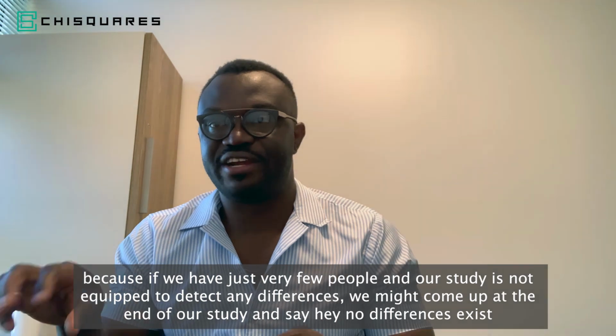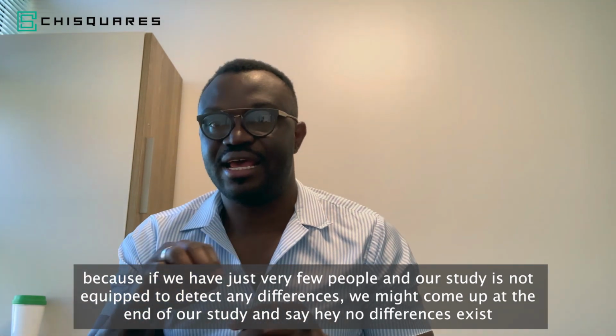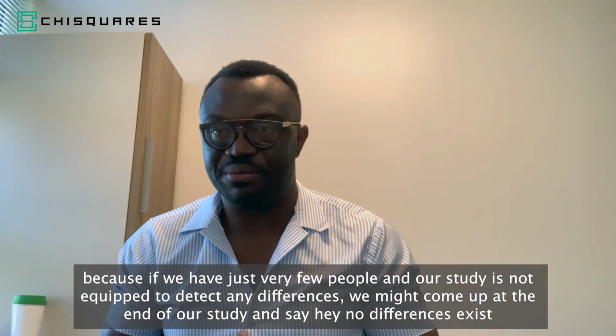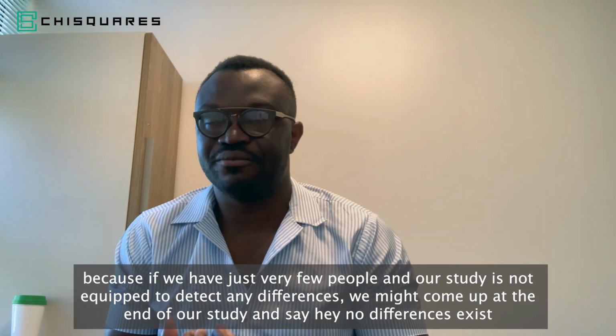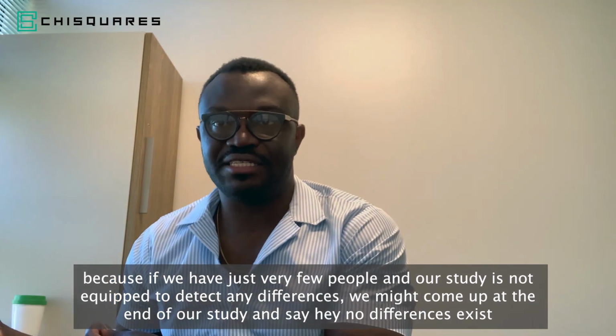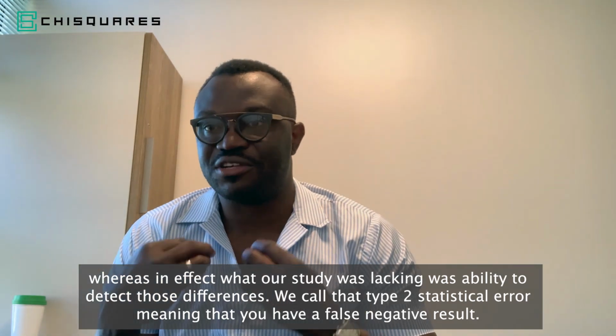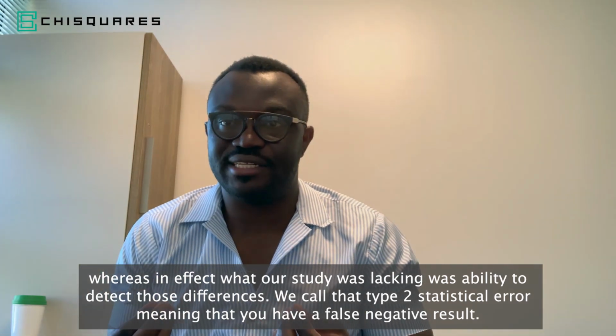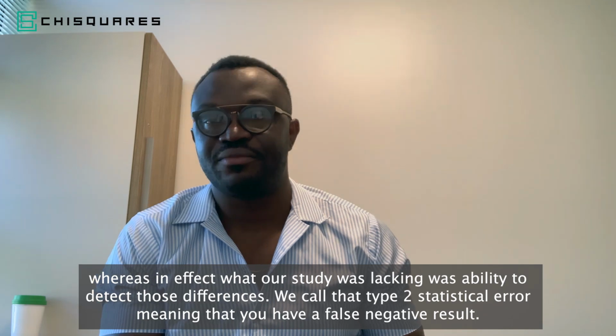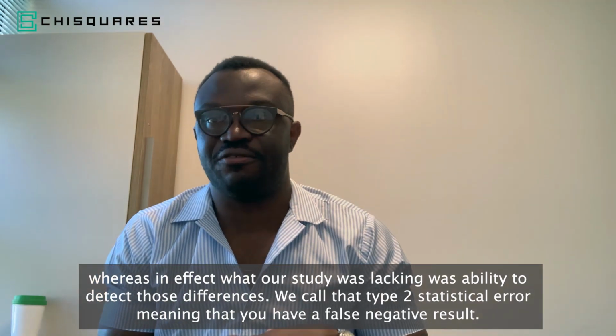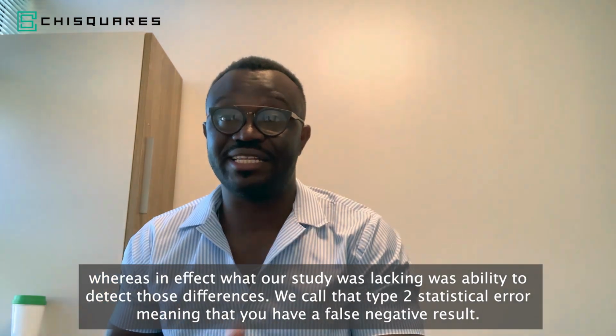Because if we have just very few people and our study is not equipped to detect any differences, we might come out at the end of our study and say, hey, no differences exist. Whereas in effect, what our study was lacking was the ability to detect those differences. We call that a type 2 statistical error, meaning that you have a false negative result.